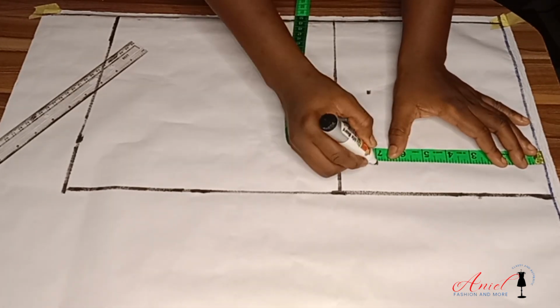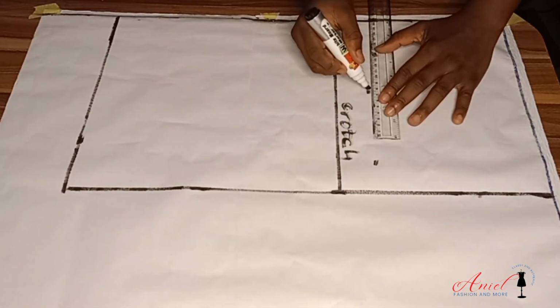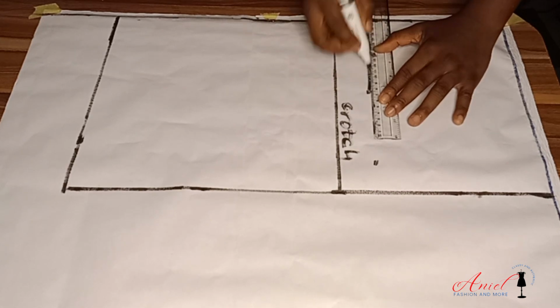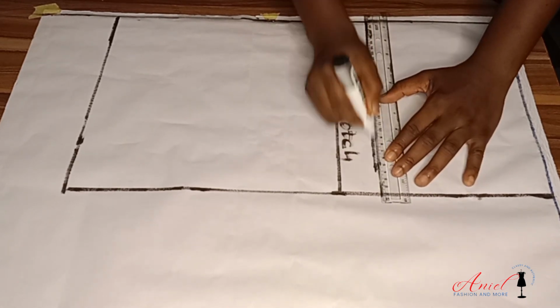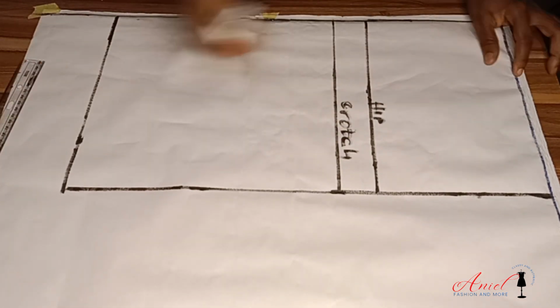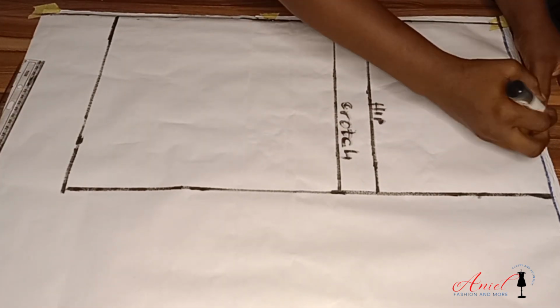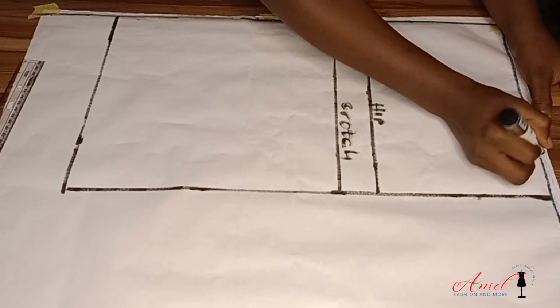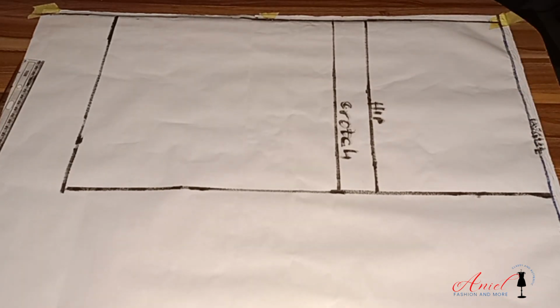So I'm going to mark the hip measurement and rule a straight line with it. Then I'll label it also. So afterwards, we now have our hip and crotch measurement. That starting line on the upper area automatically is the waist measurement. So I hope you understand the waist, the hip, and the crotch.